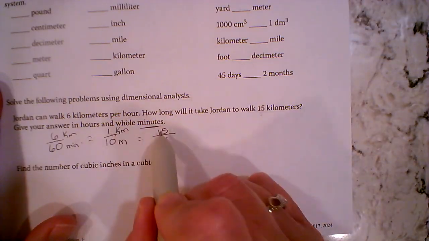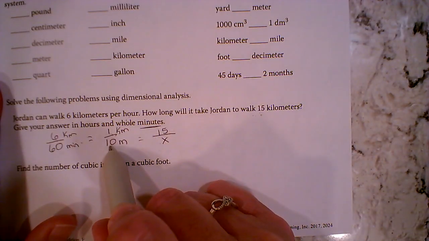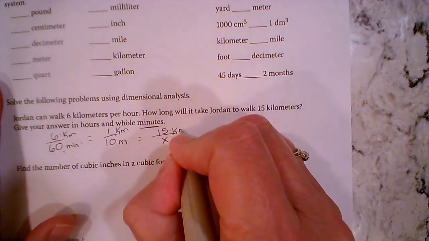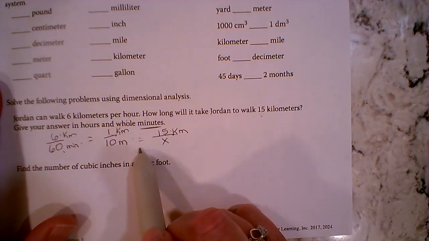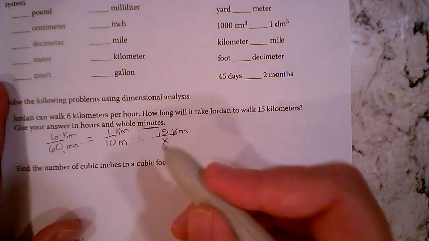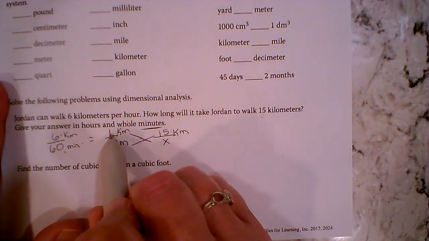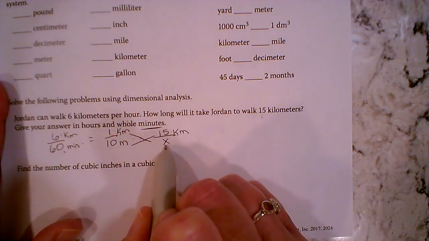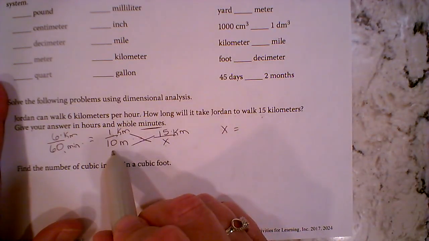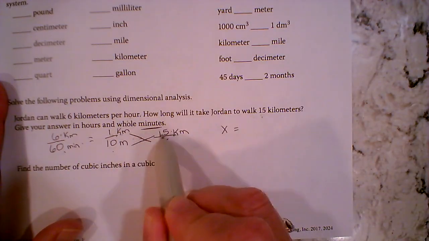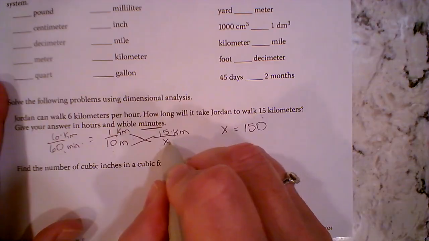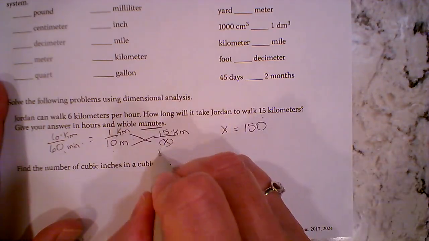So here we have 1 kilometer he can do in 10 minutes, or 6 kilometers to 60 minutes. But what about 15 kilometers? I don't know. So what we're going to do is what we previously learned in level F, cross multiply. So 1 times X is 1X, right? So X equals what? We've multiplied that side. Now we need to multiply this side. 10 times 15 is 150. So now we know X, the unknown number, is 150.